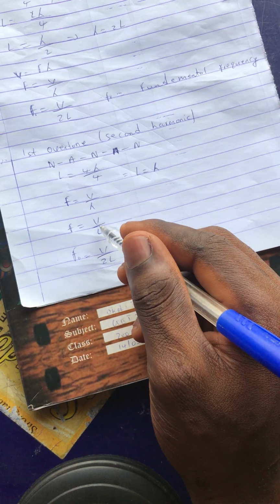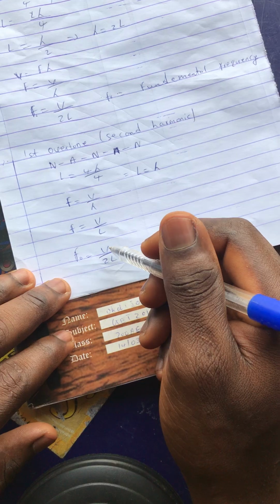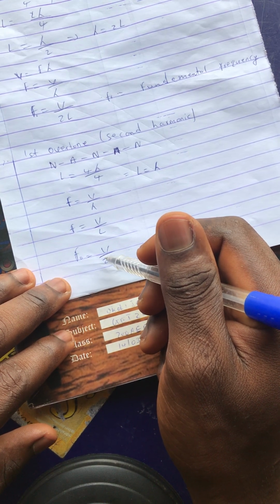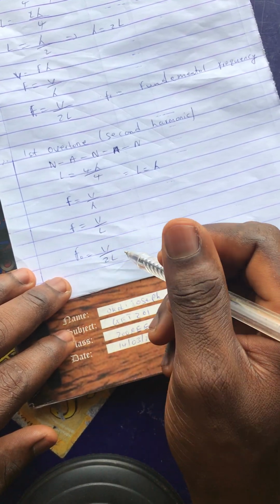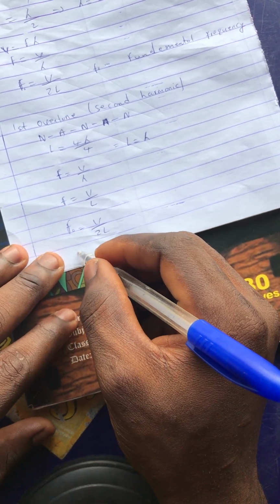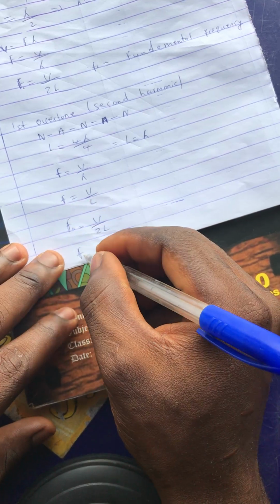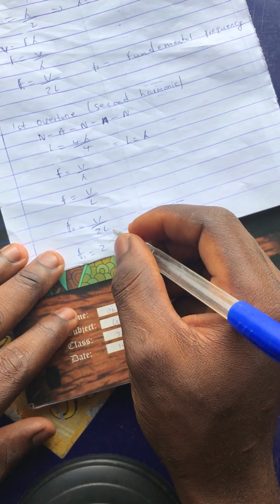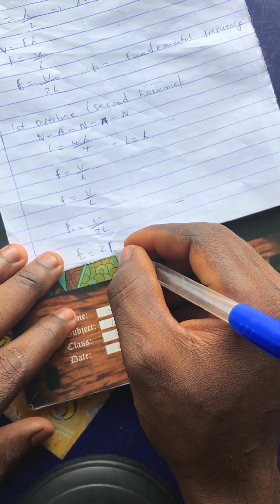Since we have V over L is equal to F, you just multiply both sides by 2 for you to compare it. That is going to give you your F, which is your first overtone, equal to your second harmonic. Yeah, second harmonic.